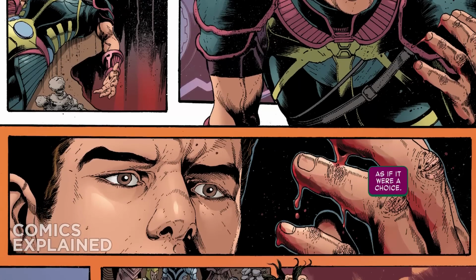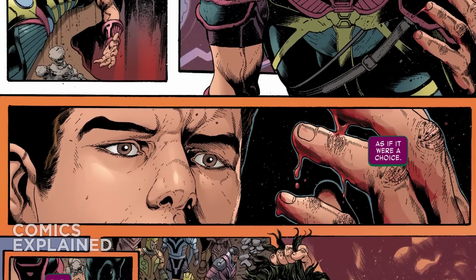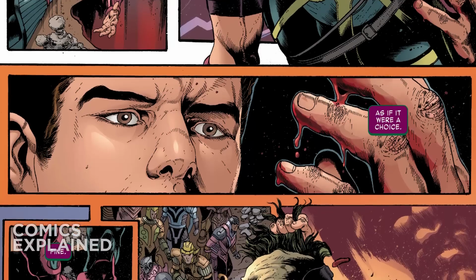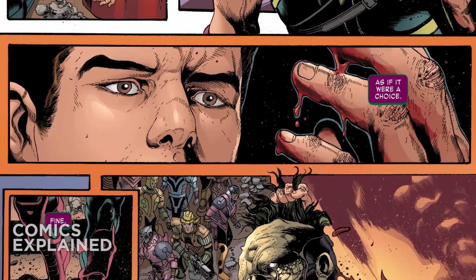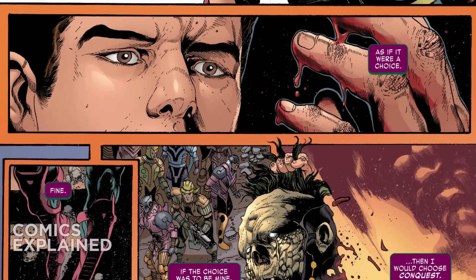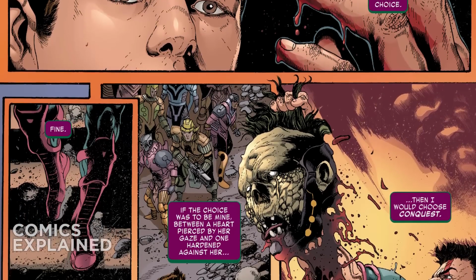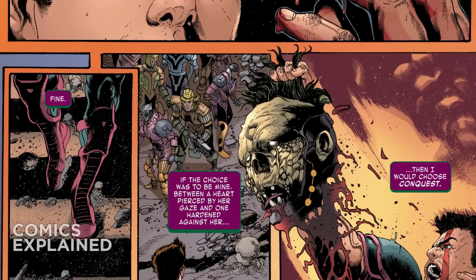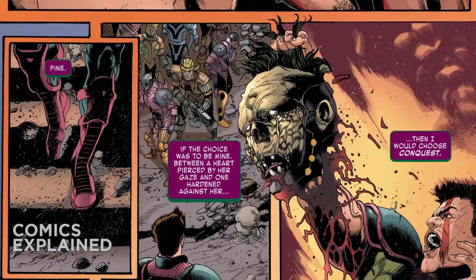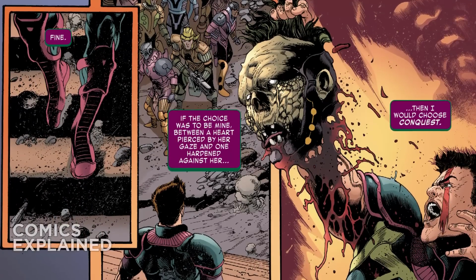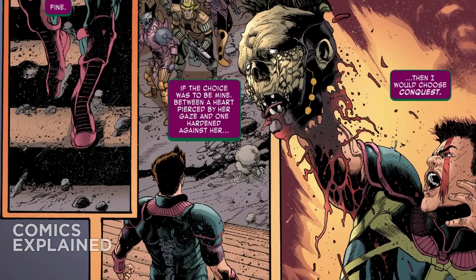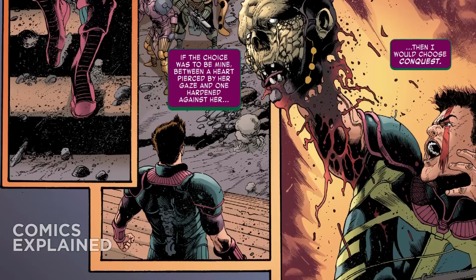And so that's why he kind of reiterates the words that were told to him by Kang, never love. And he says it as if it were a choice. And then he just kind of steps into everything, right? He accepts his role and he says, fine, if the choice was to be mine between a heart pierced by her gaze and one hardened against her, then I would choose conquest. Like, in effect, he's tired of losing her, right? He's tired of experiencing all this loss and all this pain over and over and over again.